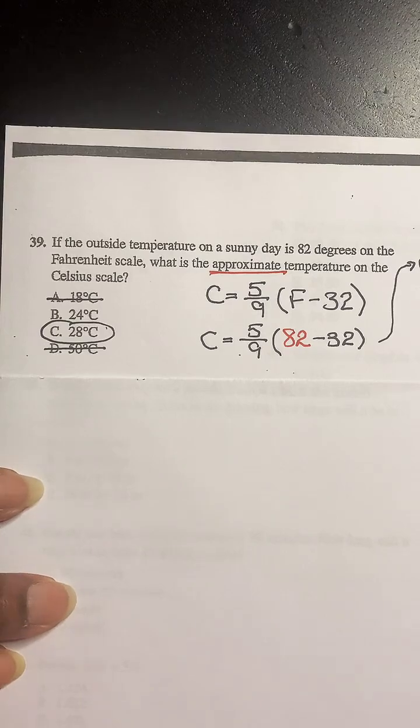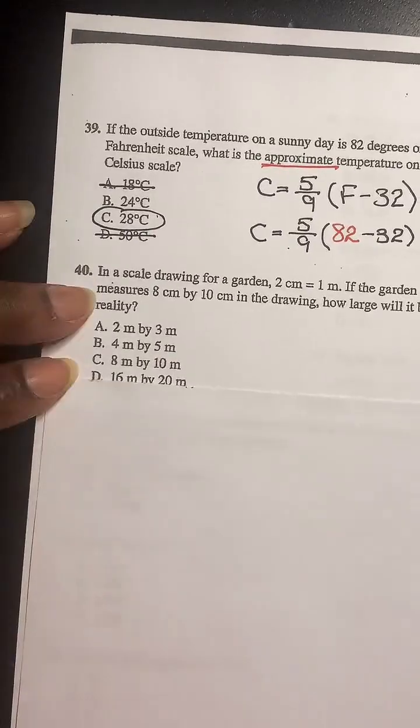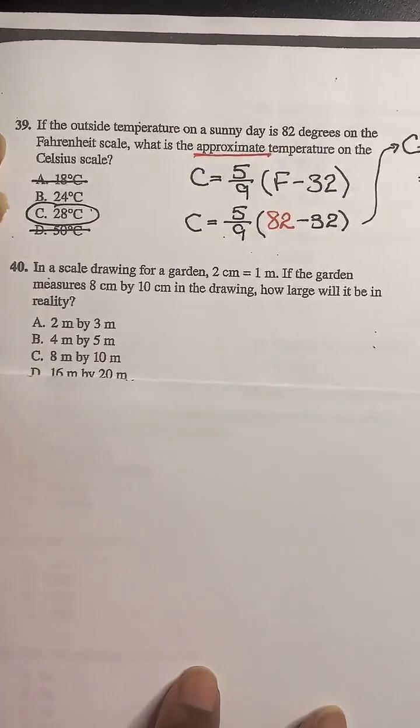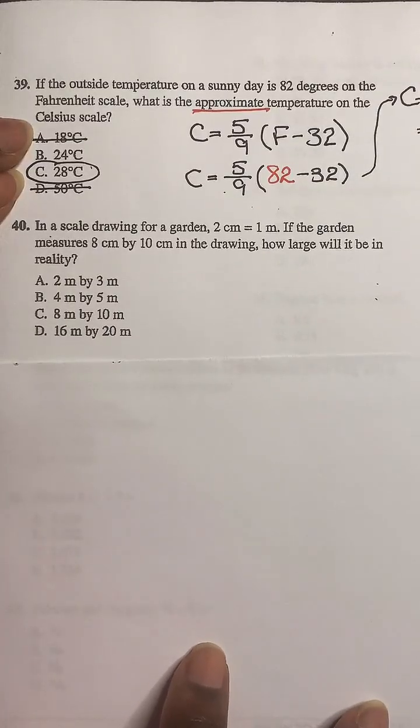ASVAT, oh yes, you can use this for the ASVAT as well. All right, so, and we're going to do some more ASVAT focused questions tomorrow night.